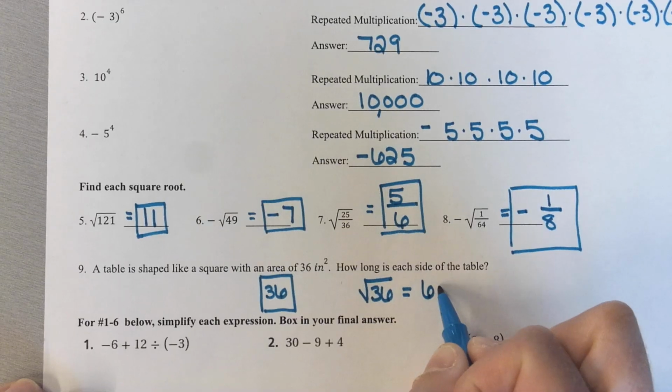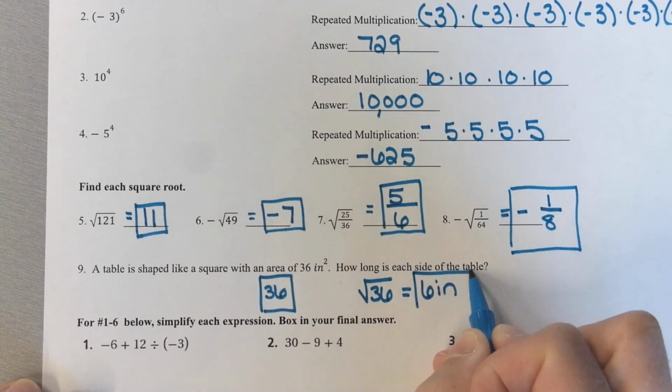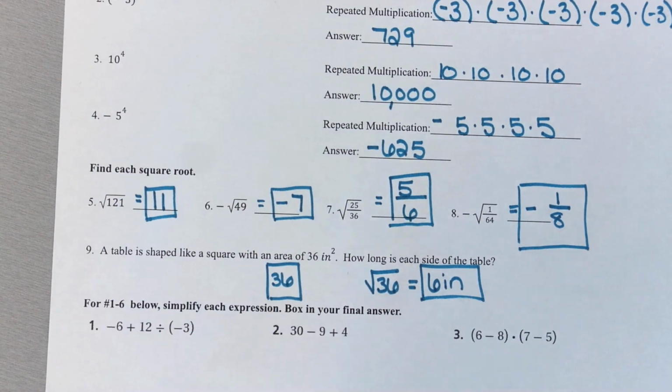6. So that means each side is 6 inches. So think backwards for a minute. If you have a table somewhere in front of you, and on your table you've got a length and a width of 6, 6 times 6, is that going to give you back your area of 36? Yeah.